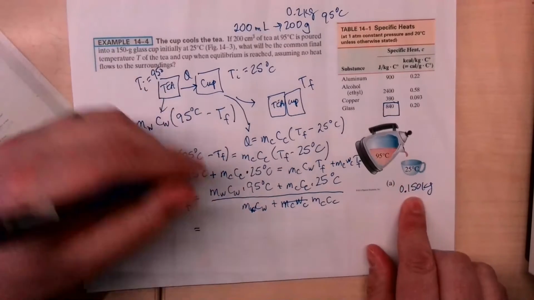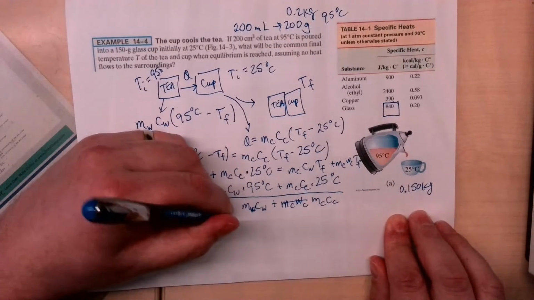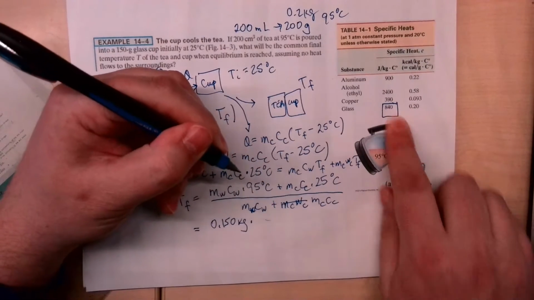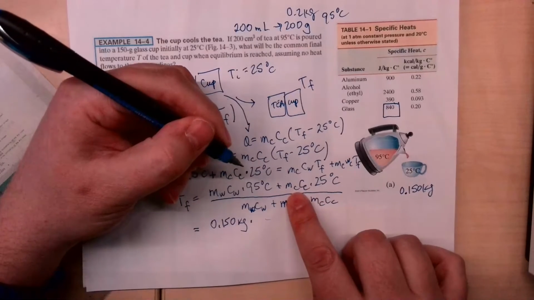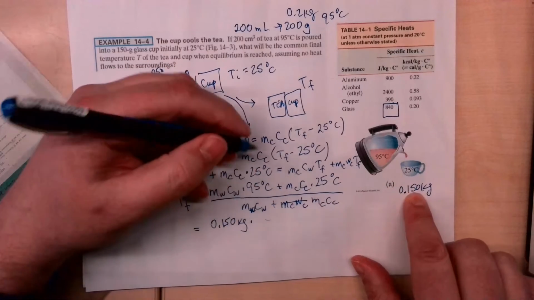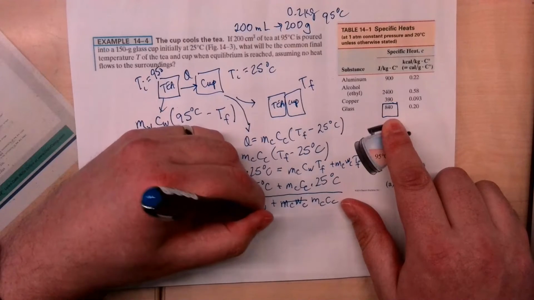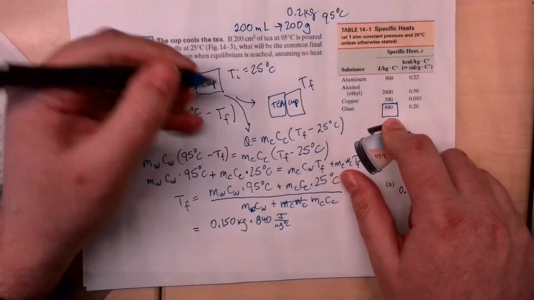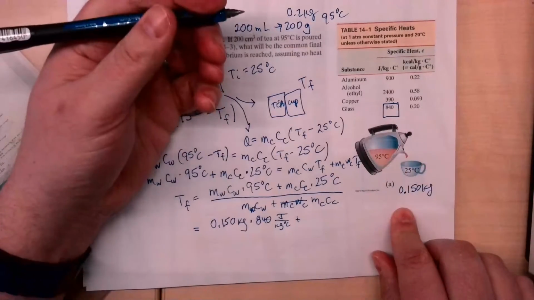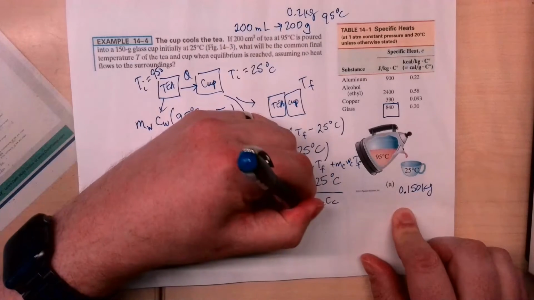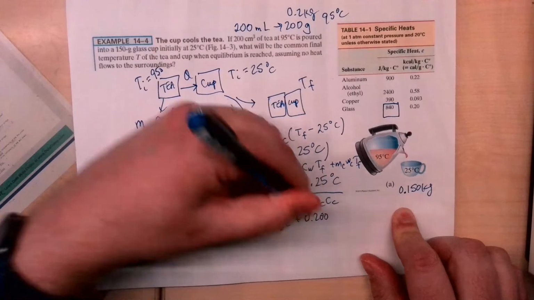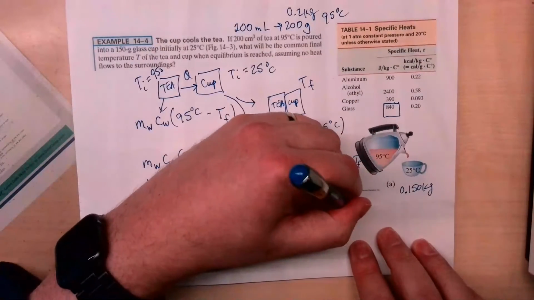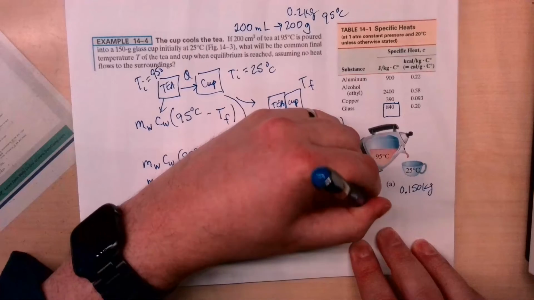Mass of the water, well, that's 0.15 kilograms times specific heat, that's from here. Okay, I'm doing the cup first, I guess. Let's do the 0.15 times the cup. Specific heat is 840 joules per kilogram degrees C. Now we're going to do the water. Mass of the water is 200 grams? So that's 0.200 kilograms times the specific heat of water, which we know is 4186 joules per kilogram degrees C.